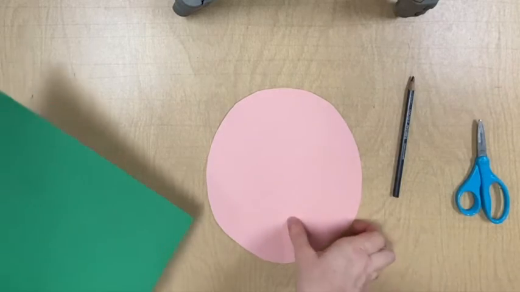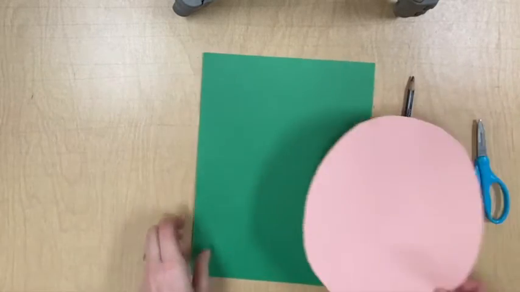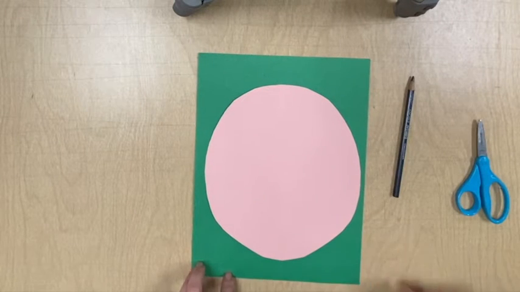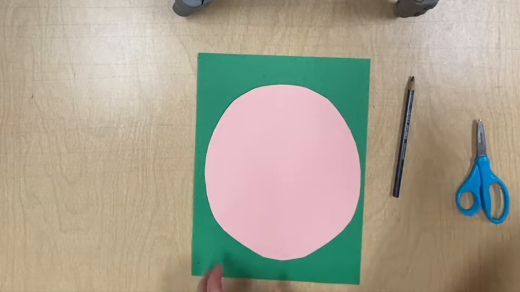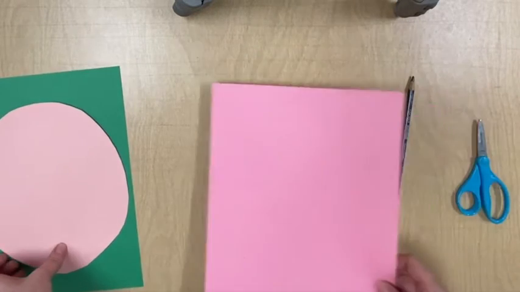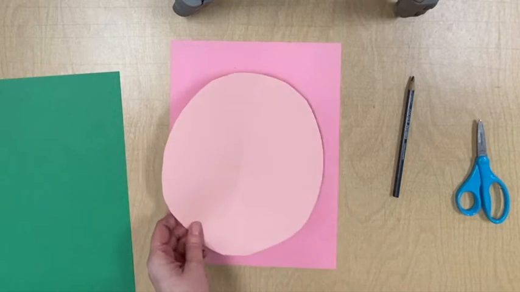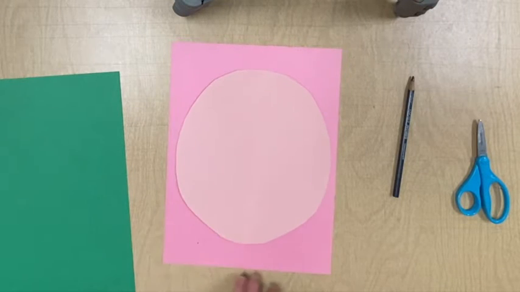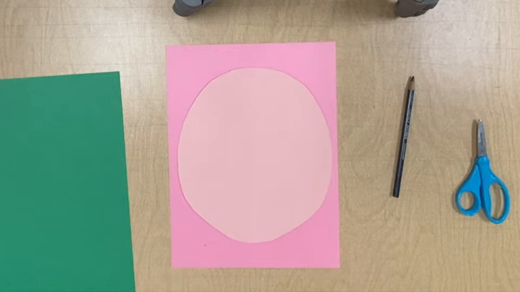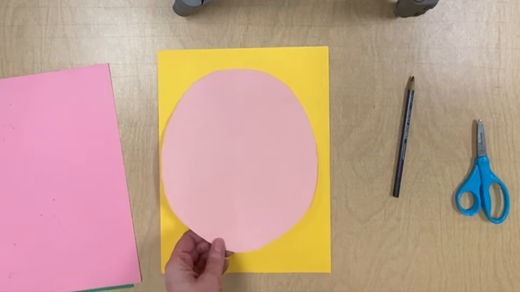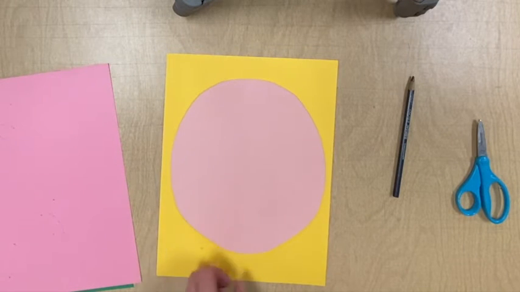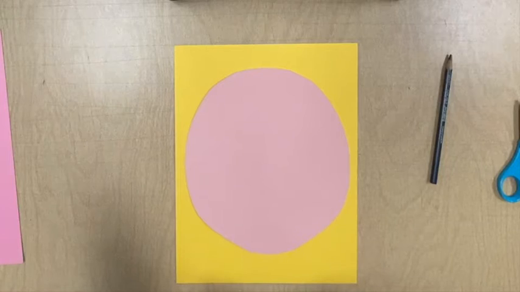Now you'll need to get another piece of paper for your background. You can try a few different colors until you find one that you like. I'm thinking about what colors my sister likes. She likes green. She likes pink, but I feel like her face doesn't show up enough on the pink. And she also loves yellow. Ooh, I think we have a winner. That looks great.